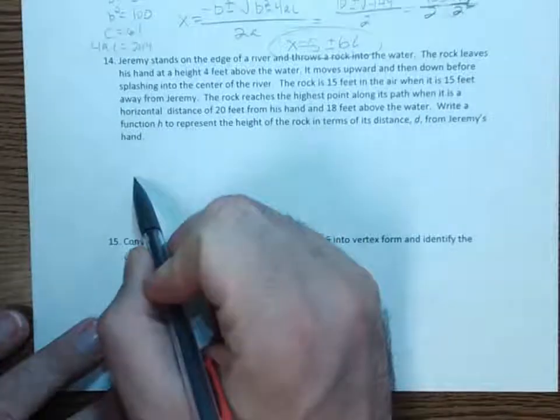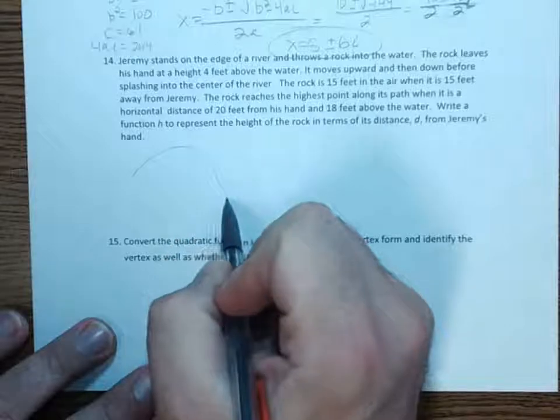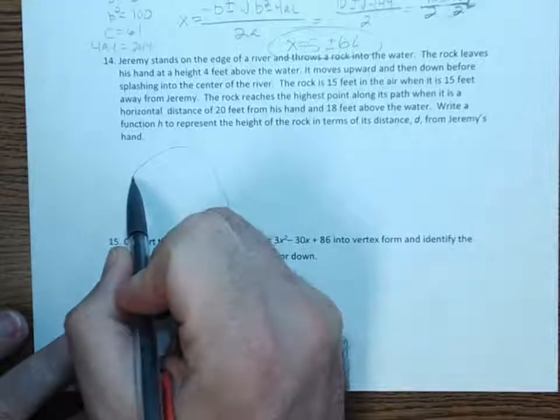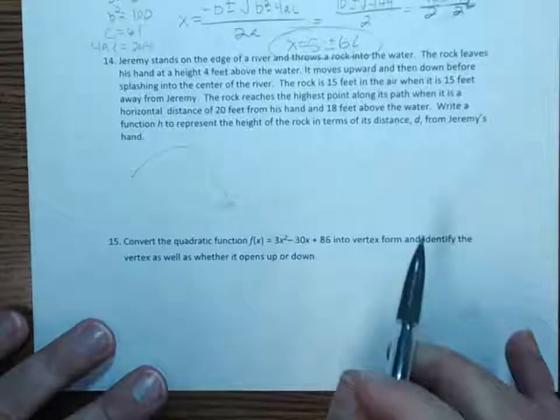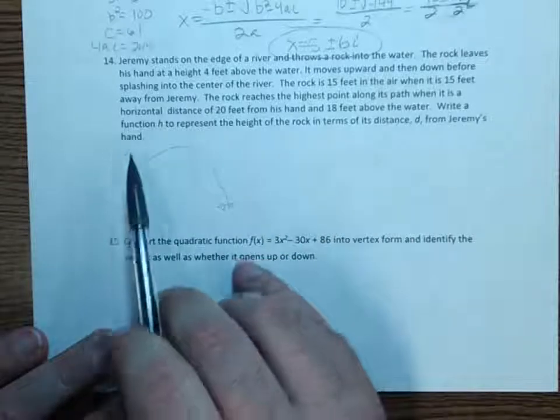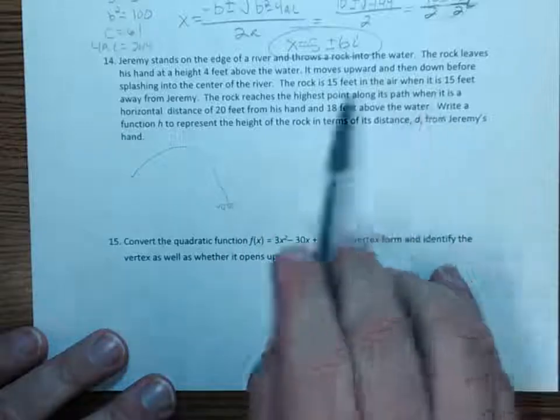So it's going to go up, and it's going to come down into the river. Right? Here's his hand here, and the water is here. So that's what we got going on there, right? It's making kind of a parabola of sorts.